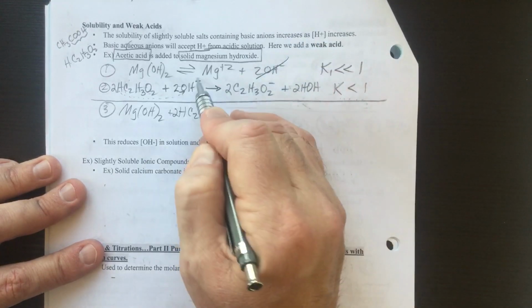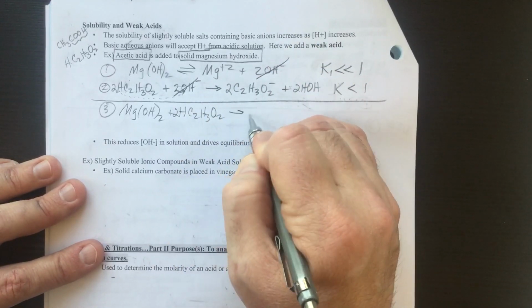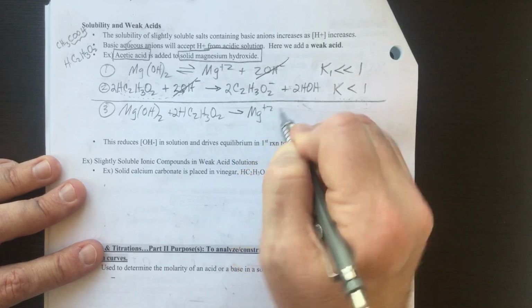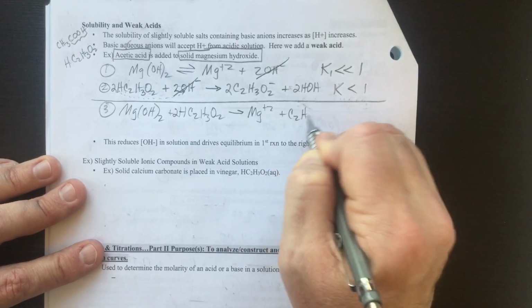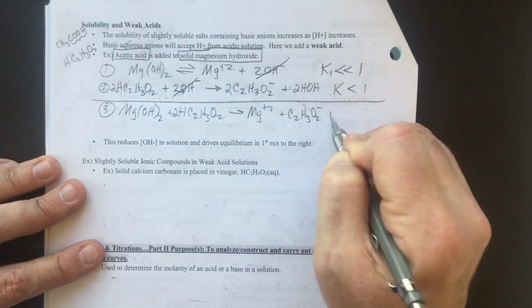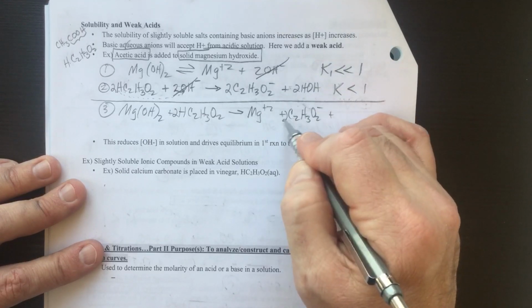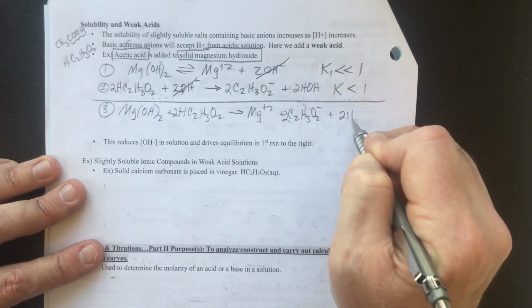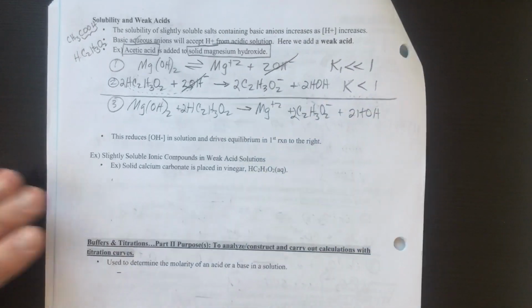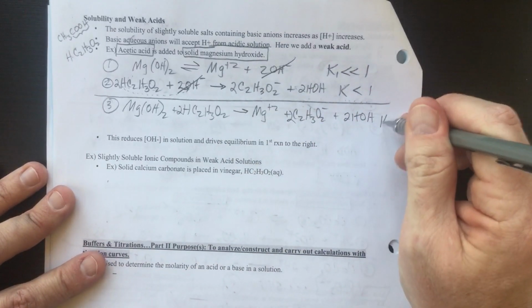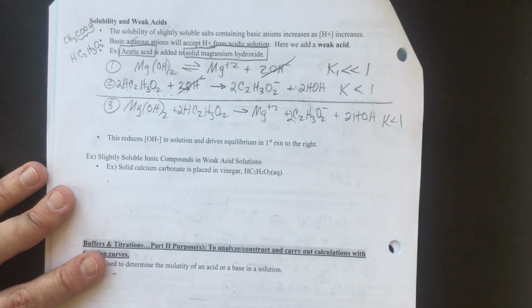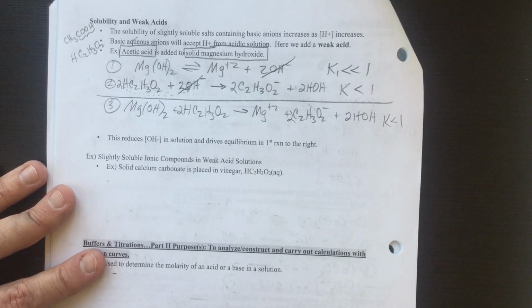The two hydroxides will cancel, and we'll be left with forming magnesium ion, the acetate ion, two acetates, plus a pair of water molecules. The overall K of this reaction, since we'd multiply those two together, has got to be less than 1, just to remind you of that fact.